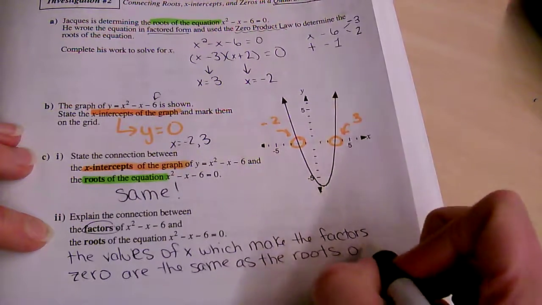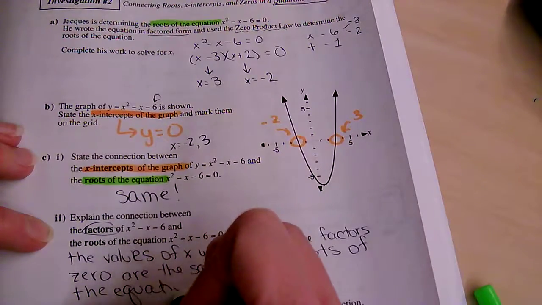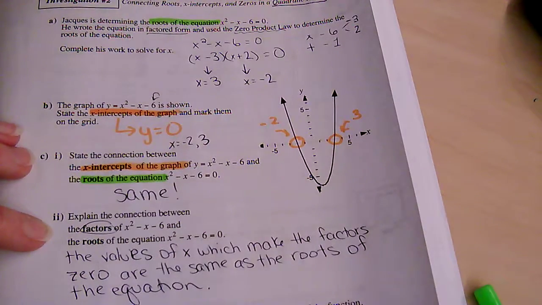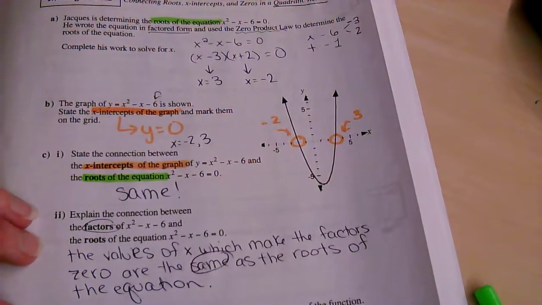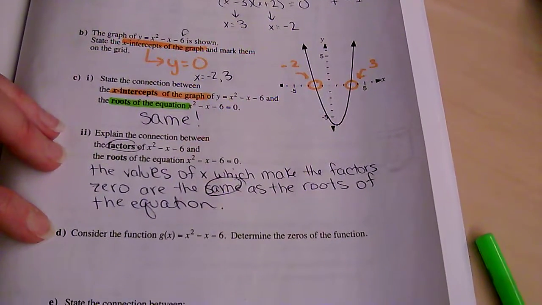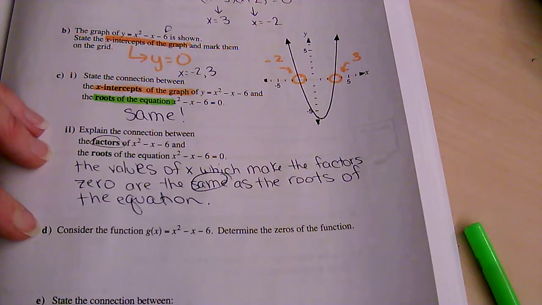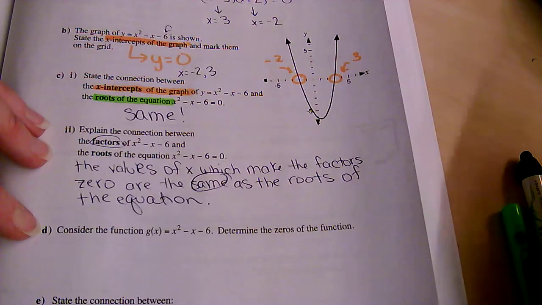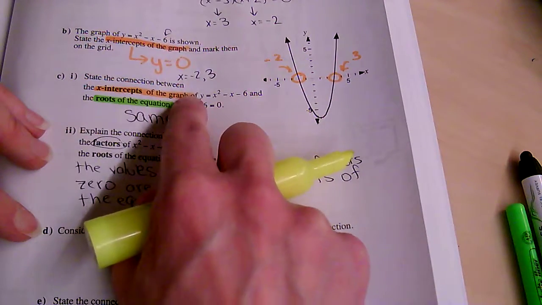Give you a second there. So once again, x-intercepts of the graph are equal to the roots of the equation.